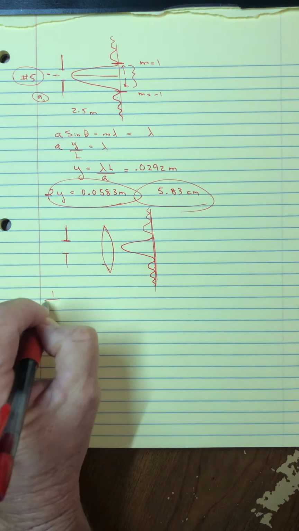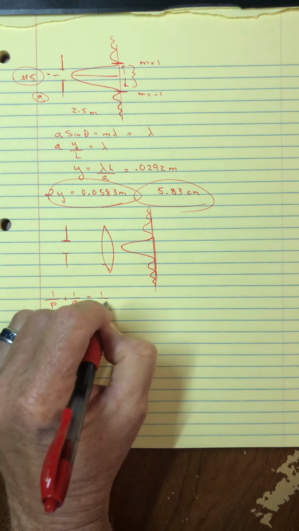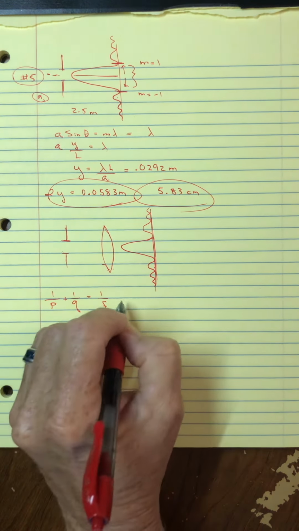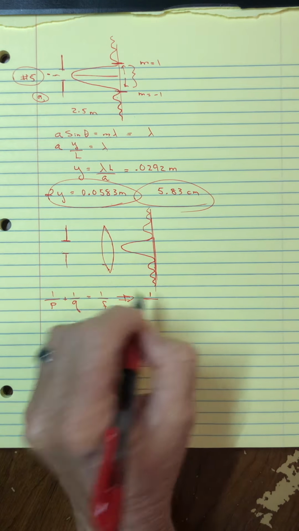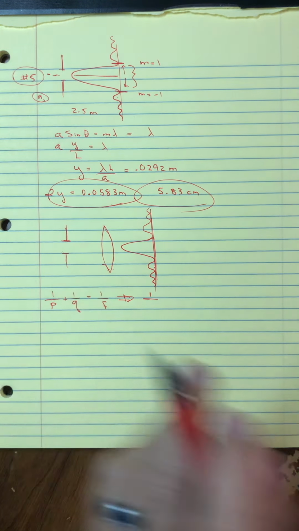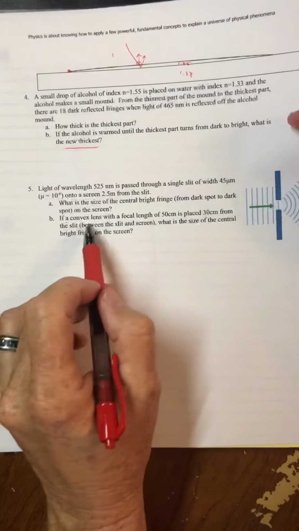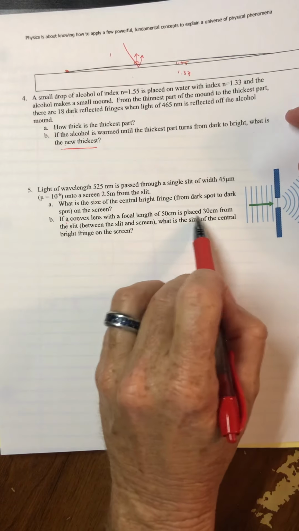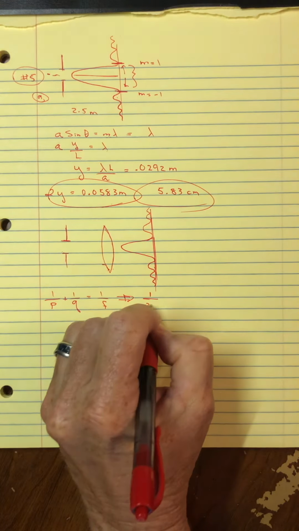So what we need to do is 1 over p plus 1 over q is equal to 1 over f. So for us, the object distance to the lens, I think they said 30, didn't they? The convex lens with a focal length of 50 is placed 30 centimeters from the slit. So this is a 30.